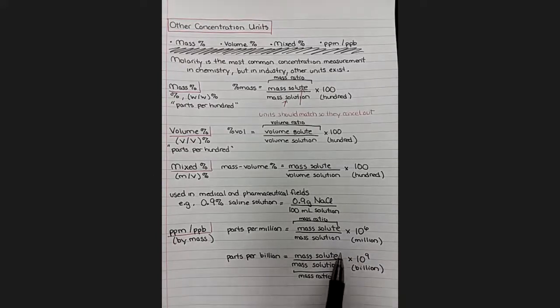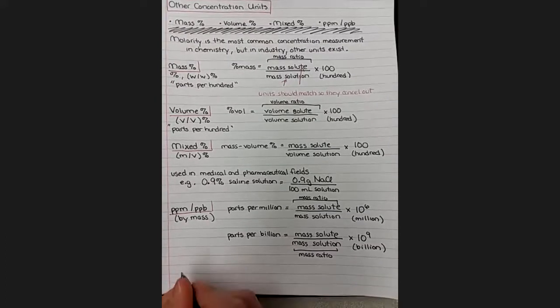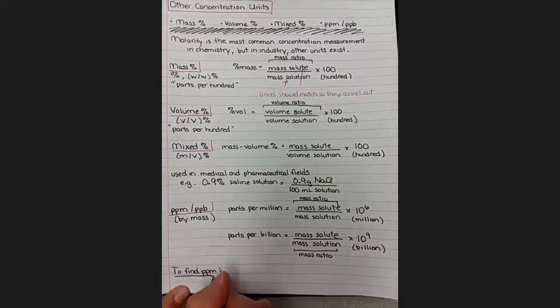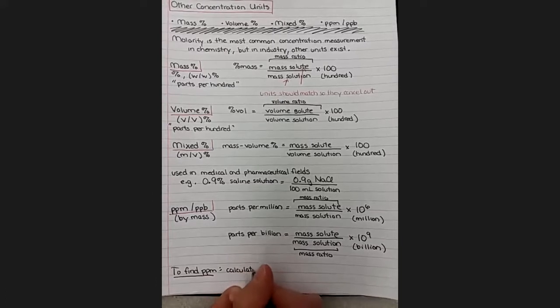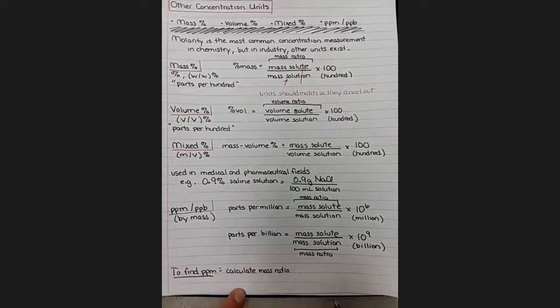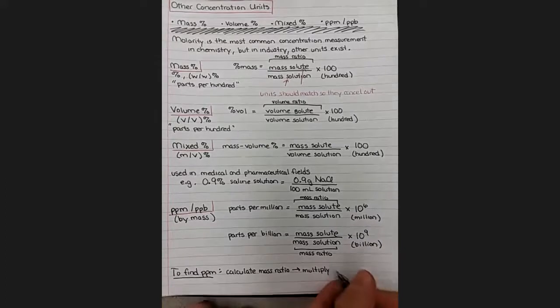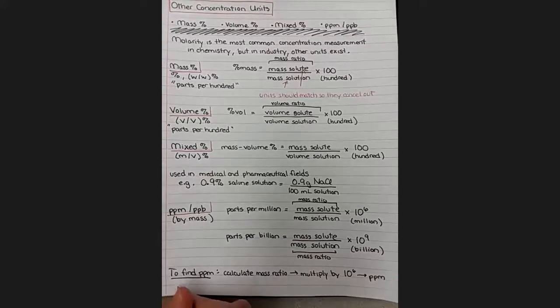And these numbers can be a little bit tricky to use in context, so I want to add one more note here to help you use them. If you are trying to find a number in parts per million, the question says, how many parts per million is this thing? You're going to want to calculate the mass ratio first, so the ratio of the mass of one part to the mass of the entire thing. Then you'll multiply by 10 to the 6th. That will give you parts per million, or 10 to the 9th for parts per billion.